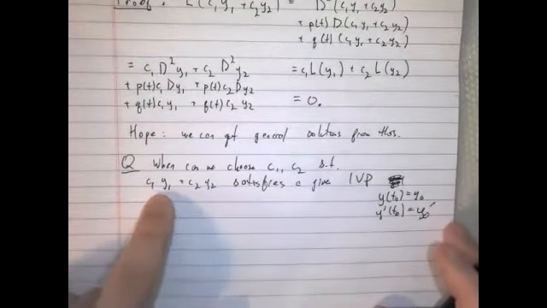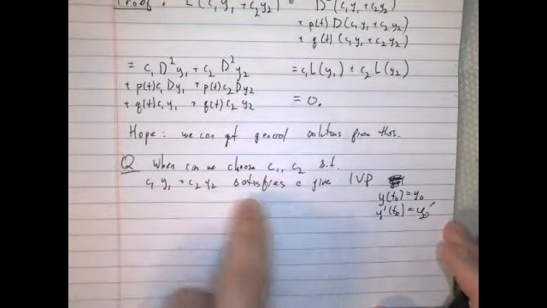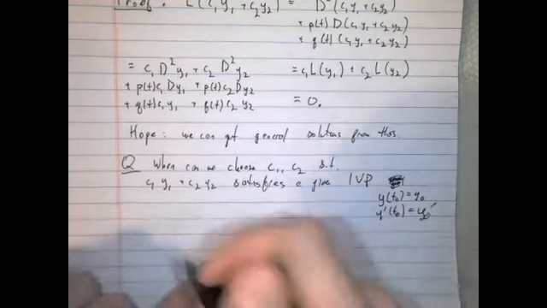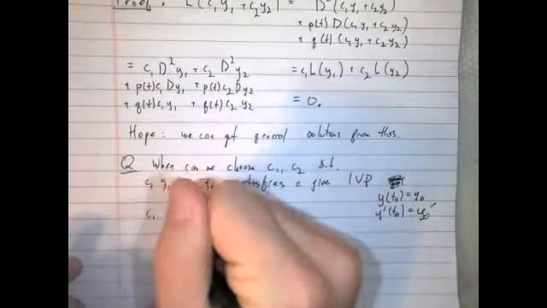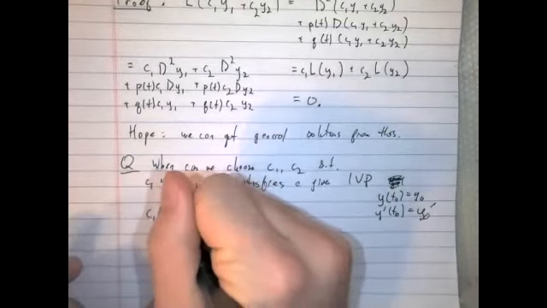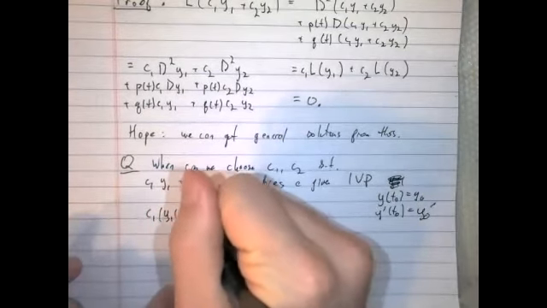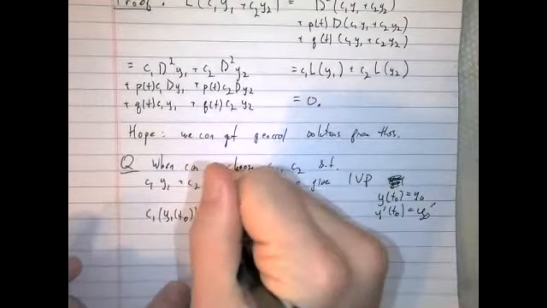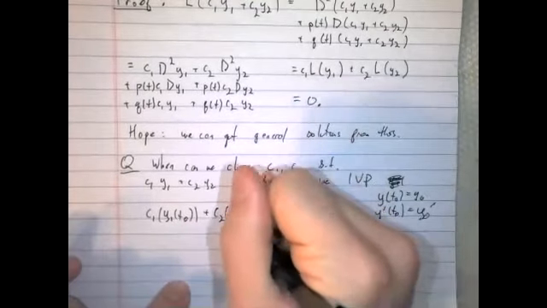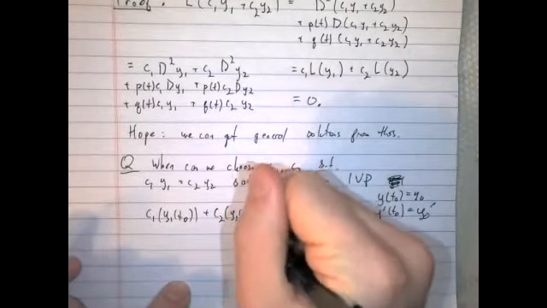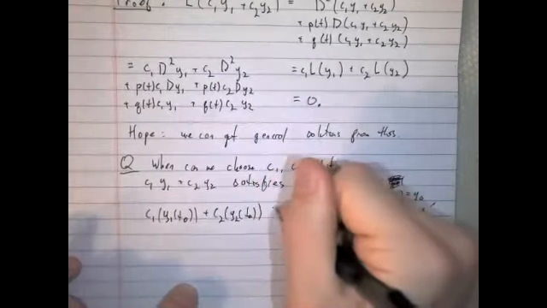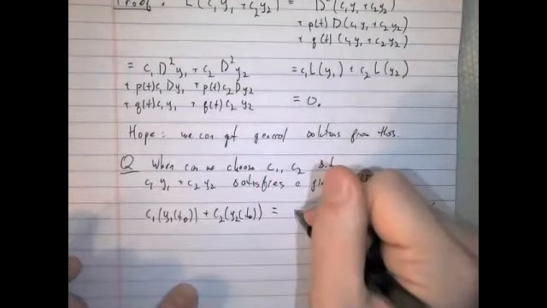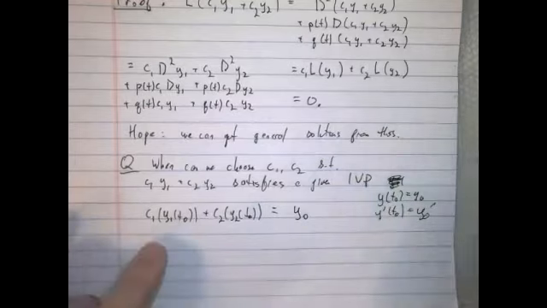Well, if C1y1 plus C2y2 satisfies this initial data, then that's essentially just saying C1 times y1 of t0 plus C2 of y2 of t0 is equal to y0, and I take derivatives.